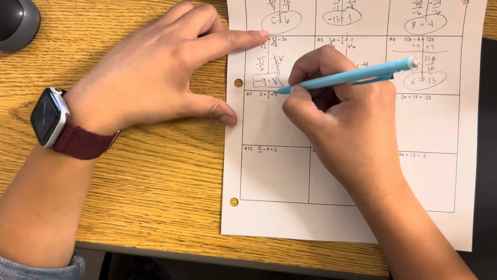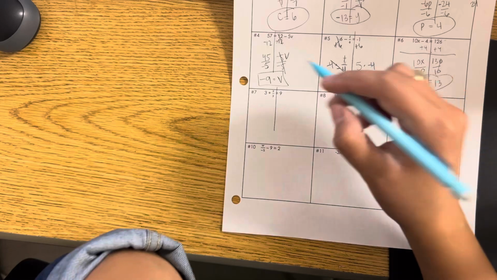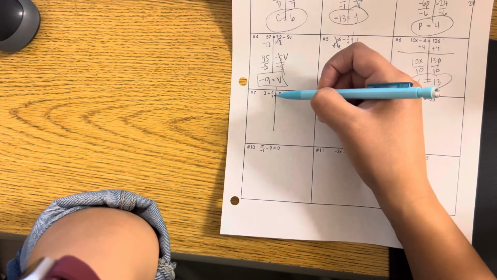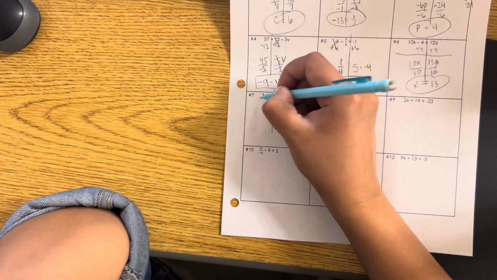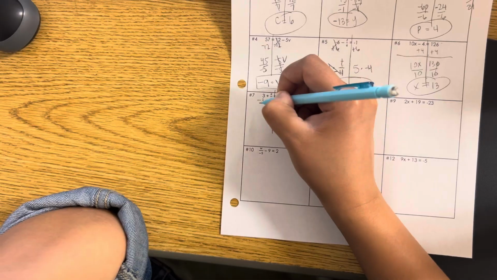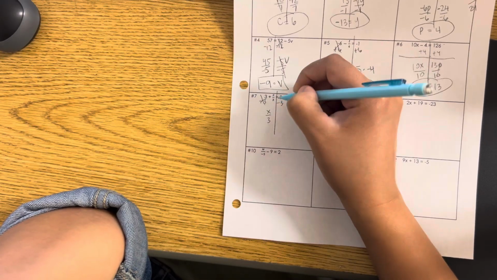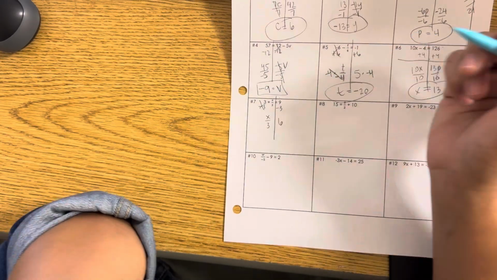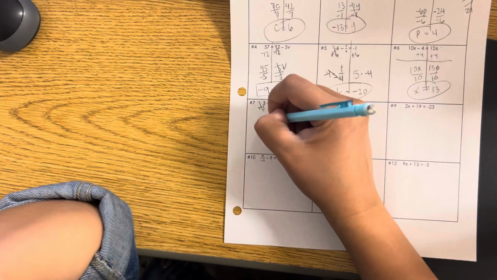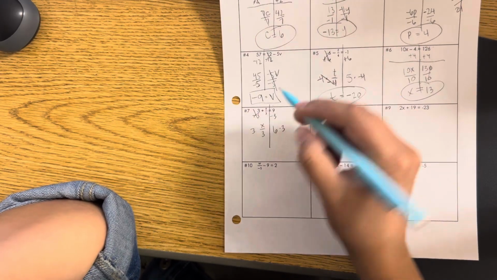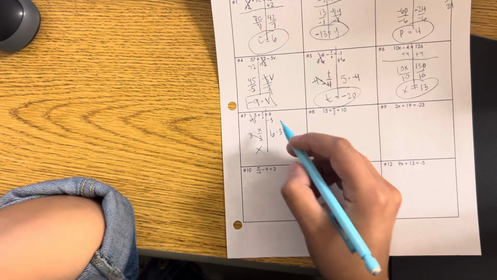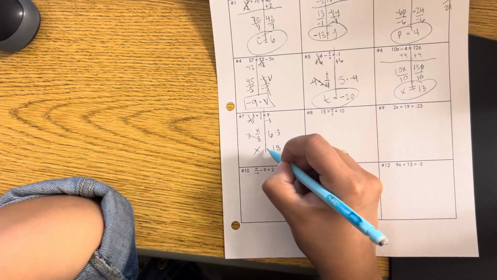And then it gets pretty repetitive there. Here I see +3 and being divided by 3. I need to zero out the +3 by subtracting 3. So I have x over 3 equals 9 minus 3, which is 6. The opposite of dividing by 3 is to multiply by 3. So 6 times 3 is 18. A positive times a positive is a positive, so positive 18.